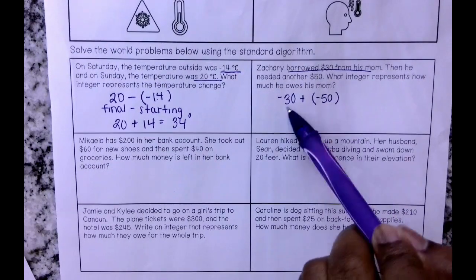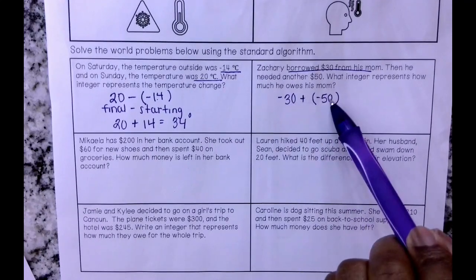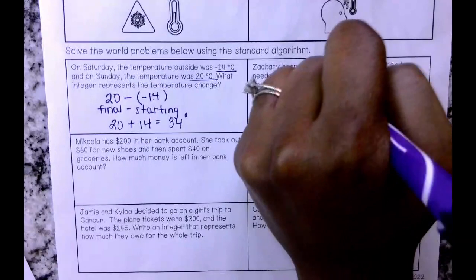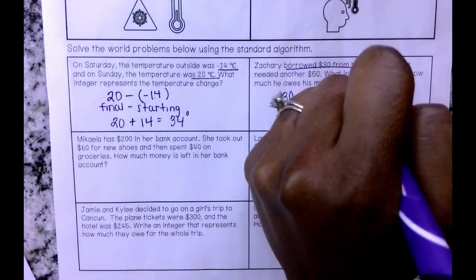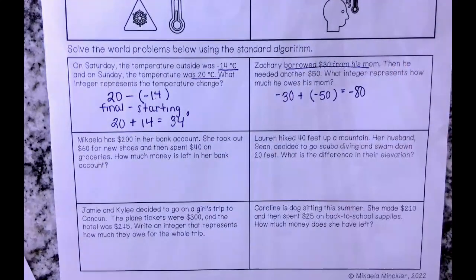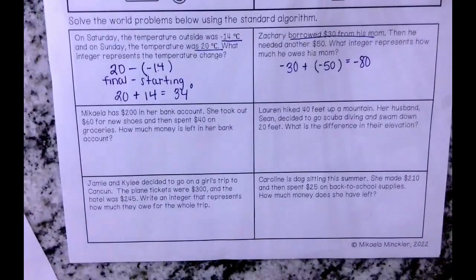Okay, so how much does he owe his mom altogether? We are adding together two integers that are both negative. So we have a negative and another negative, which means we're just going to end up further to the left, or we're just going to have more negative. If they have the same sign, we're going to add them together. So that's 80, and that sign stays the same. So altogether, now he owes his mom $80. Okay? Alright, so last one that I'm going to do, and you guys can do the last three.